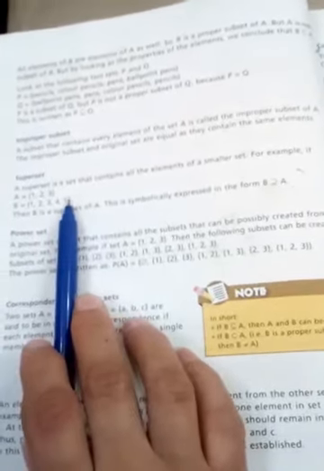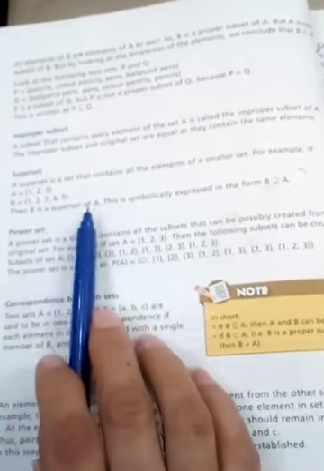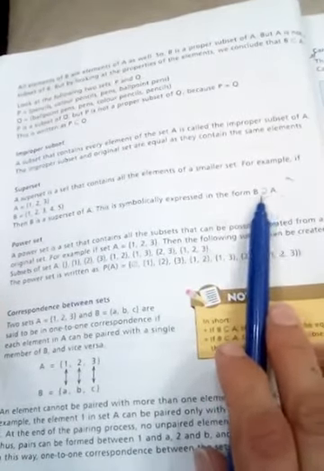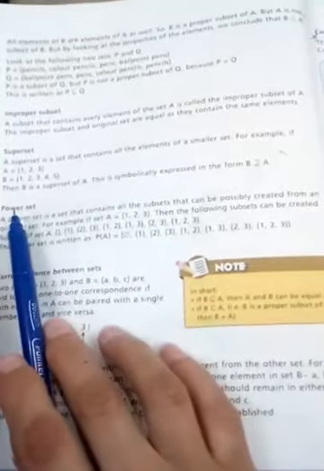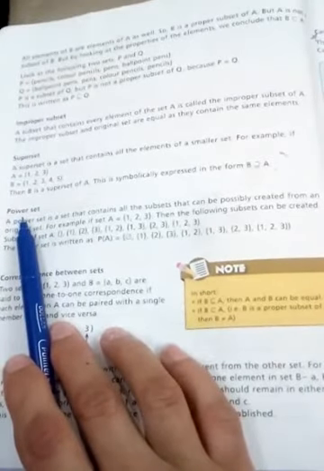Then B is a superset of A because B is the bigger set. So B is the superset of A, and this is symbolically expressed as B ⊇ A. The symbol for superset we use is this. I will show you the symbols further also. So move on to the next, which is power set.